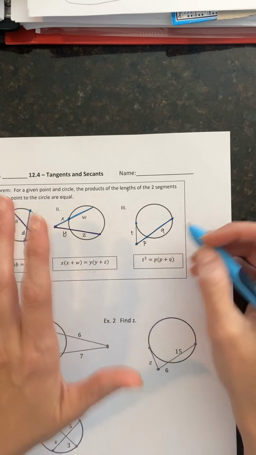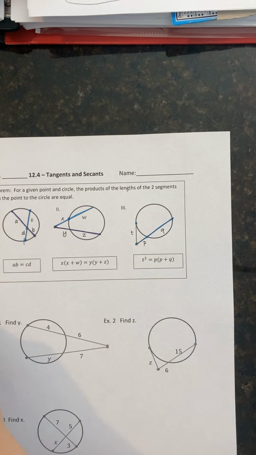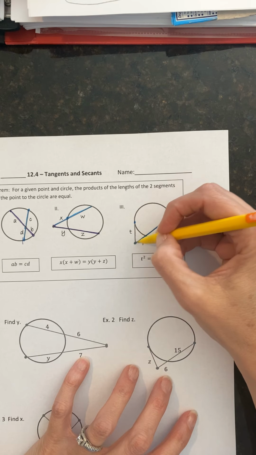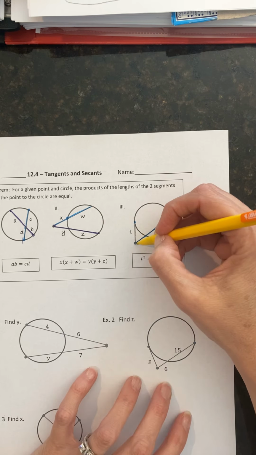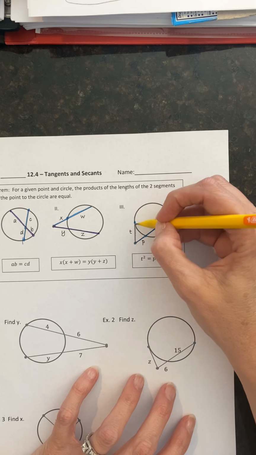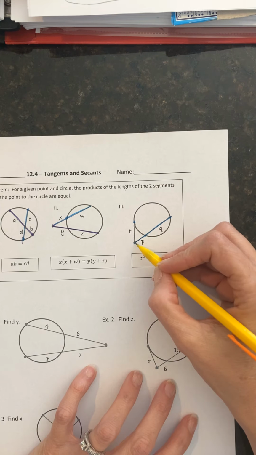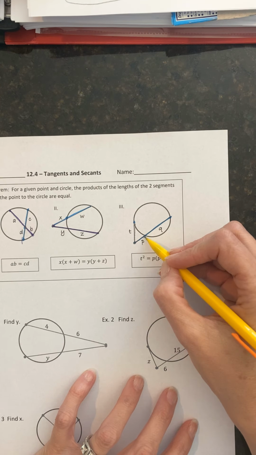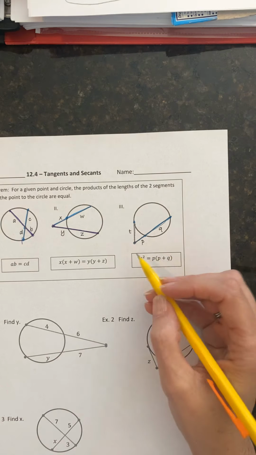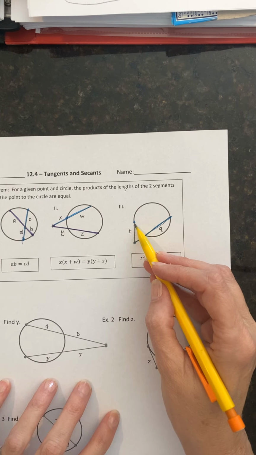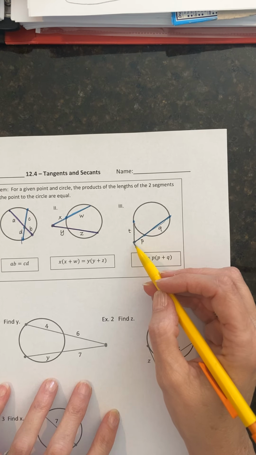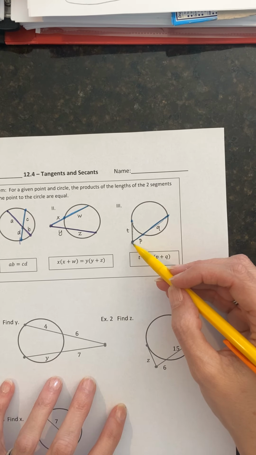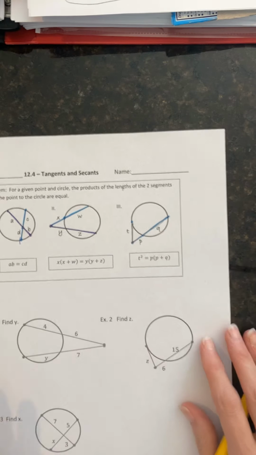So after doing a little exploring, mathematicians discovered that if you take this distance twice, this distance times itself, t squared, then it's equal to the product of this distance times this distance. So if it only touches it once, you use that distance twice, you square it, and it'll equal the two distances on the other segment.